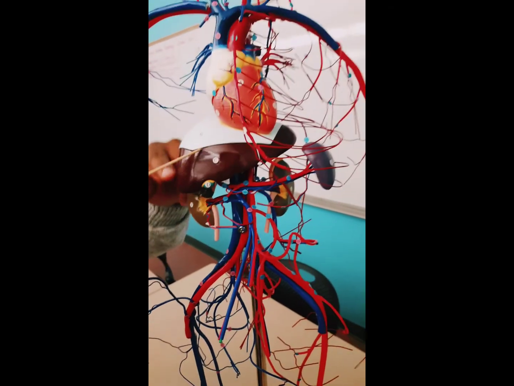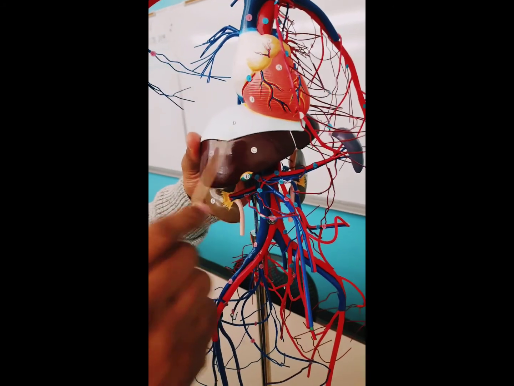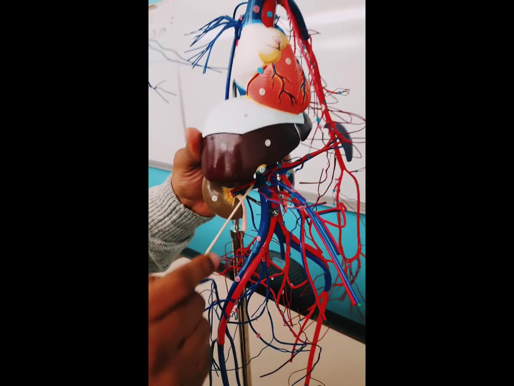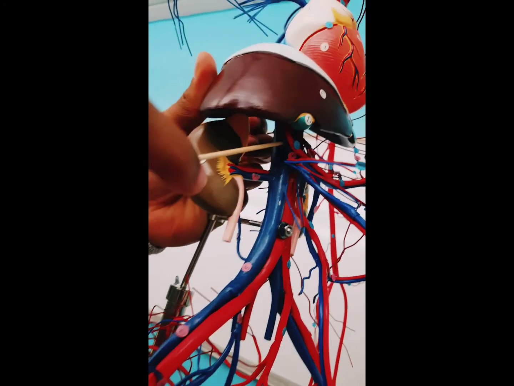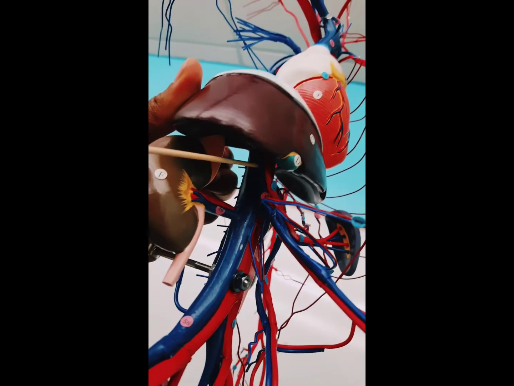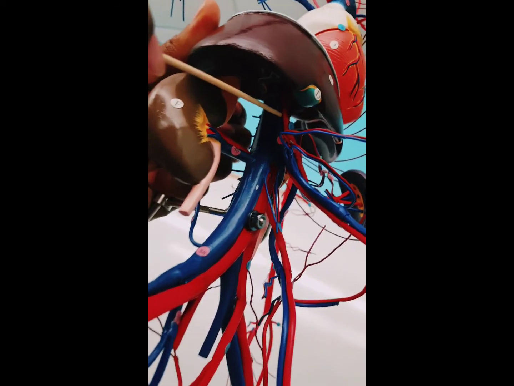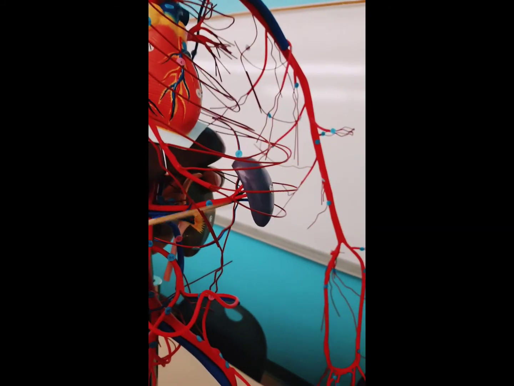Now for this area, this is going to be your liver, right? And for liver, think of the word hepatic. If you look at this blue blood vessel that's going towards the liver, the blue one, you see it? Going towards the liver. This one, the blue one. It's going to be the hepatic portal vein. And the hepatic portal receives blood from the spleen, which is this, via the splenic vein.